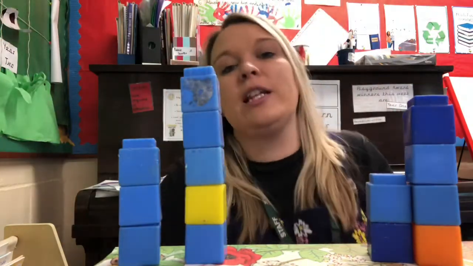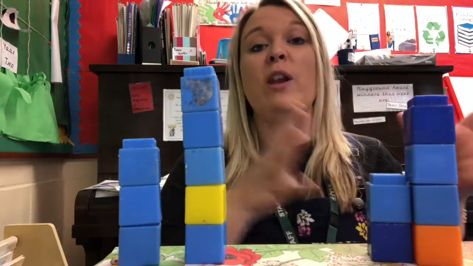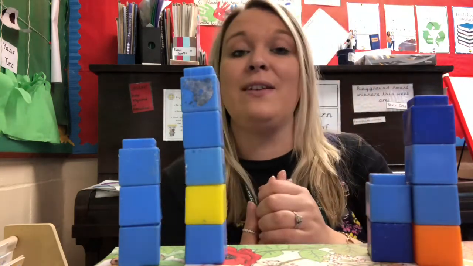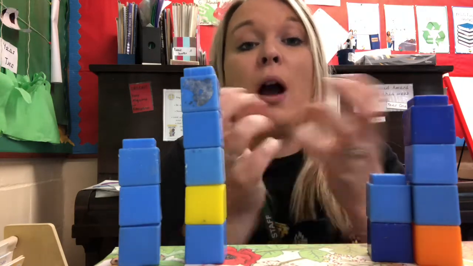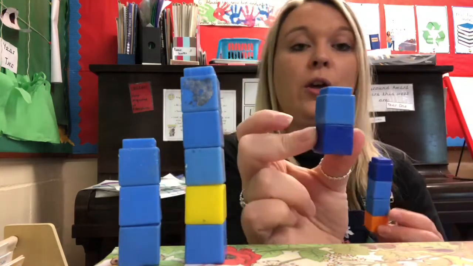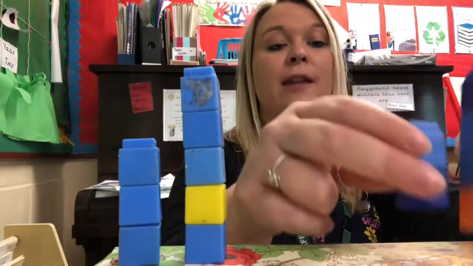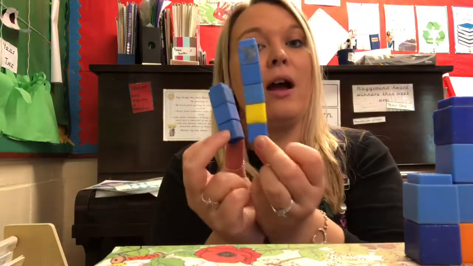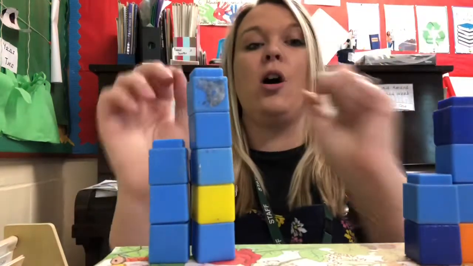Now, how does this relate to odd and even numbers? Well, if we look at the numbers 1 to 10, some of those numbers are odd numbers and some of those numbers are even numbers. And the ones that are even numbers are the ones that, if you had the amount, could be shared fairly. So these numbers, 2 and 4, they are even numbers because they could be shared fairly. These numbers, 3 and 5, they are odd numbers because they can't be shared fairly. Okay, so we've got our even and our odd numbers.